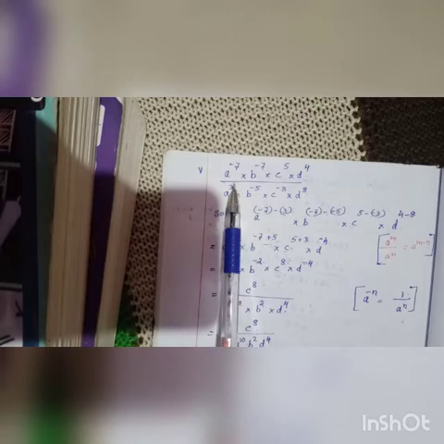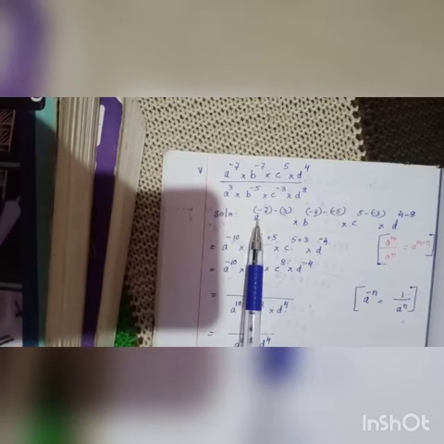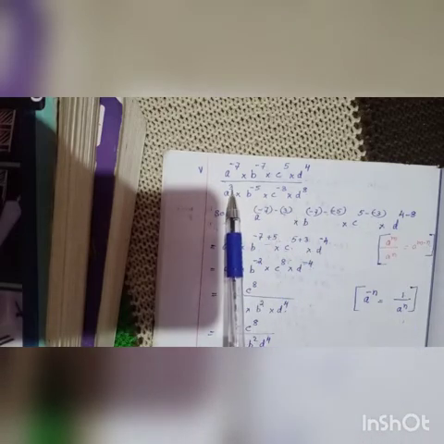So from the question, first A raised to negative 7 by A raised to 3 we can write A raised to minus 7 minus 3, the denominator exponent, in bracket. First exponent is minus 7, and from the formula m minus n, the minus sign is here, and the denominator exponent is 3.